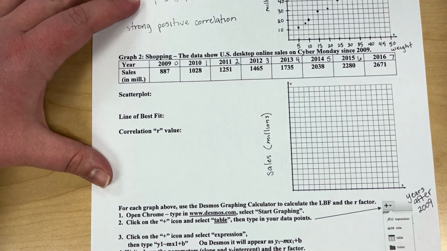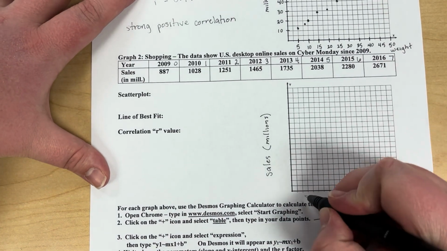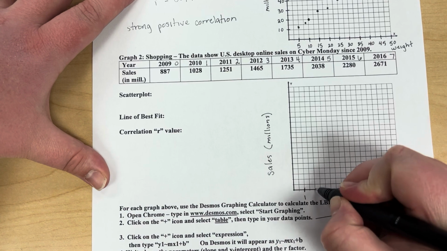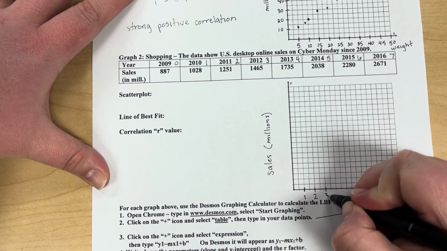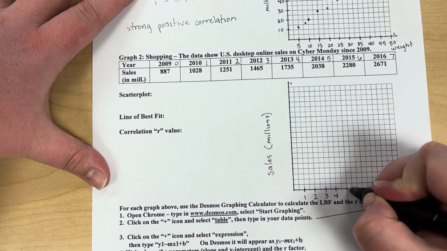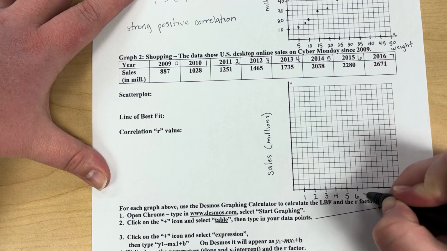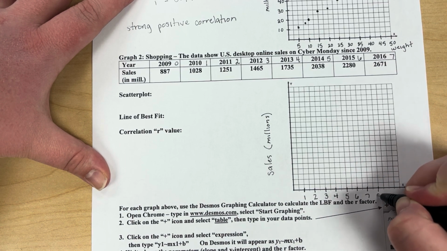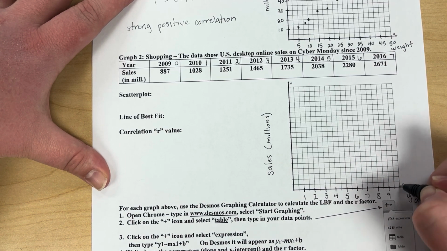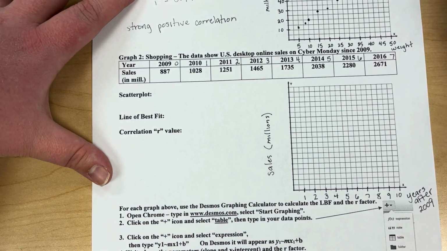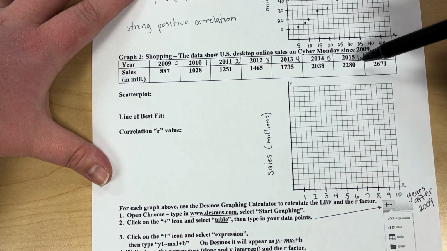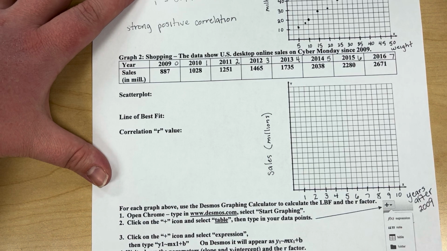All right, let's go ahead and skip lines here. So 1, 2, 3, okay, and then I need to get up to 2,671.